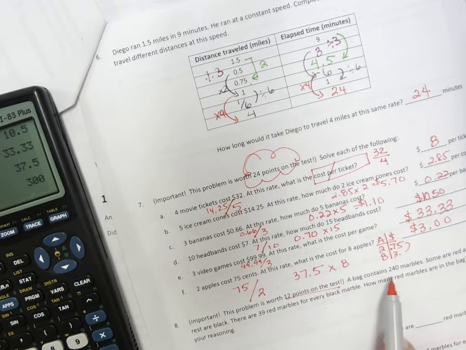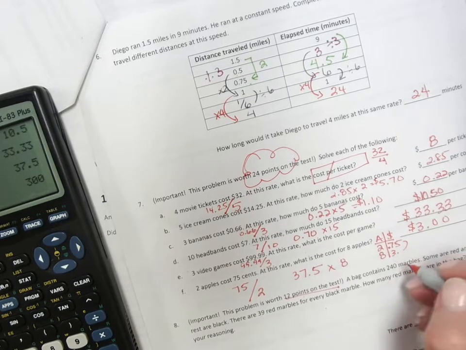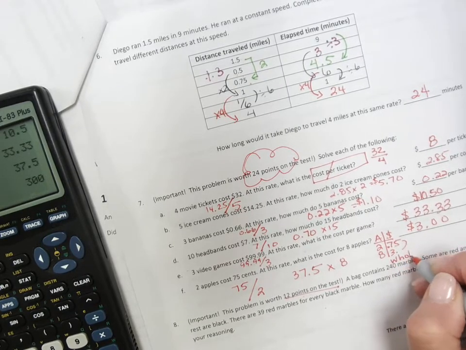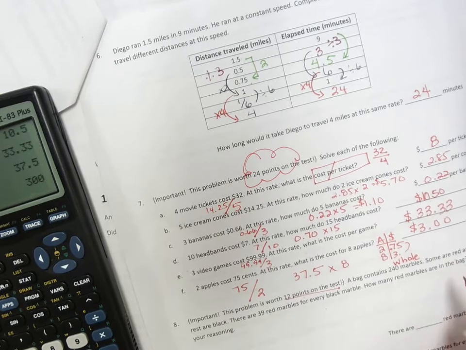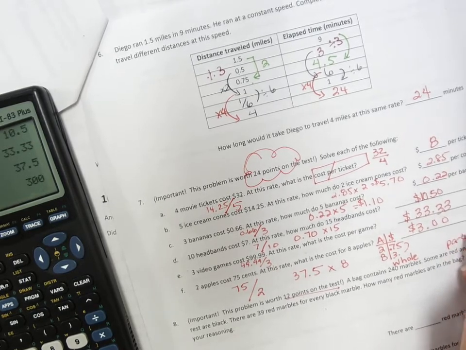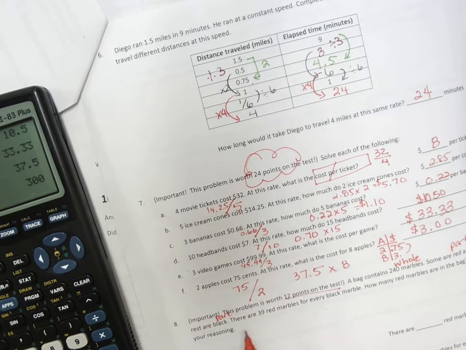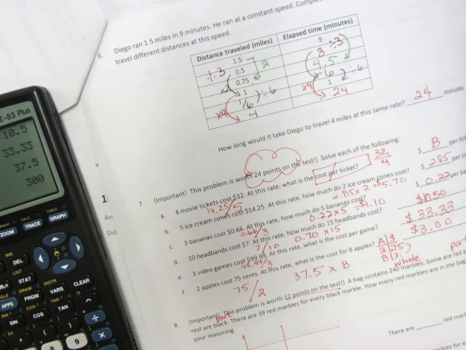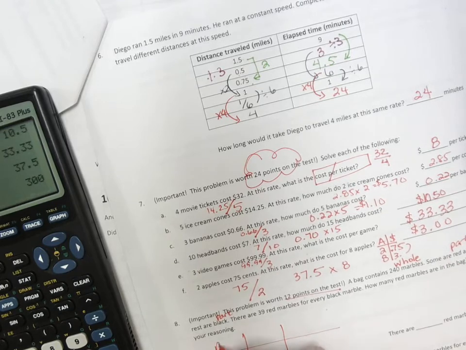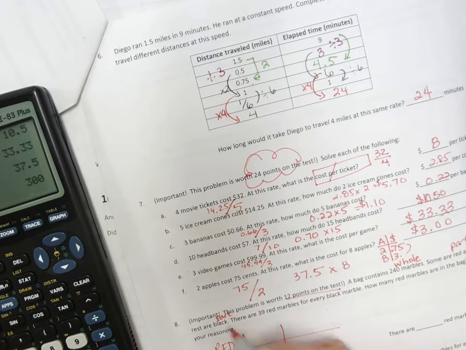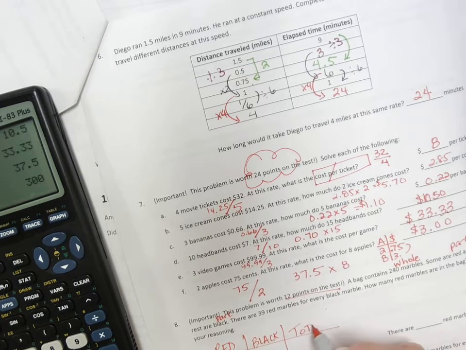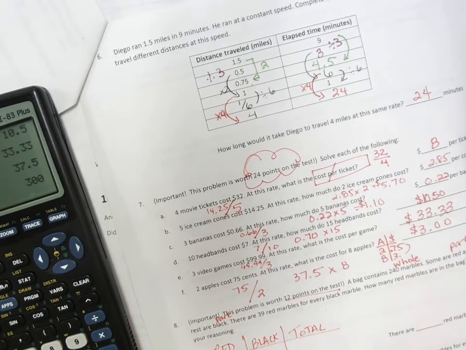A bag contains 240 marbles. That is the whole. That is all of my marbles. Some are red, that's the part, and some are black. That is also a part. So this is a part-whole ratio. So we have to make a 3-column chart. Our first column is going to be red. Our second column is going to be black. And our third column is going to be total, because it's all the marbles.